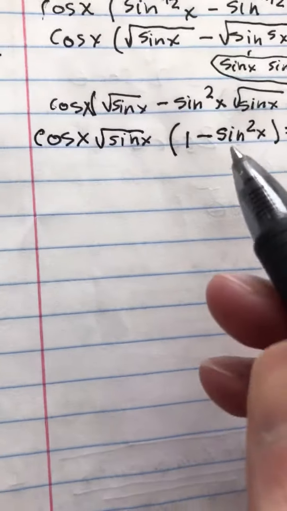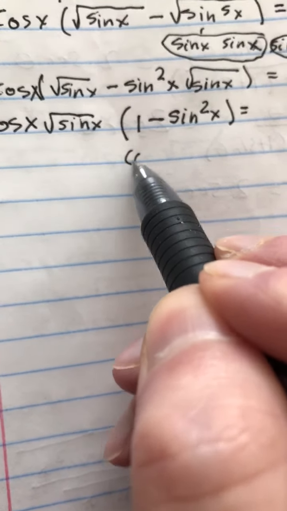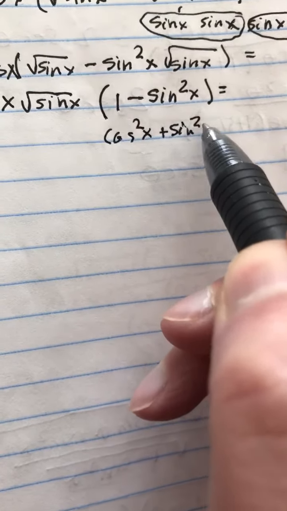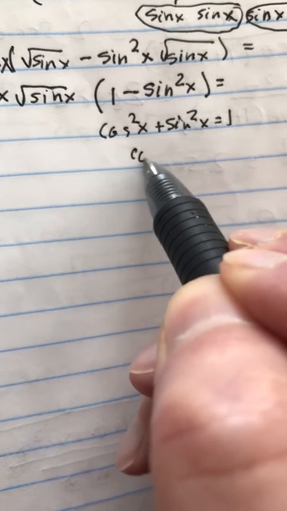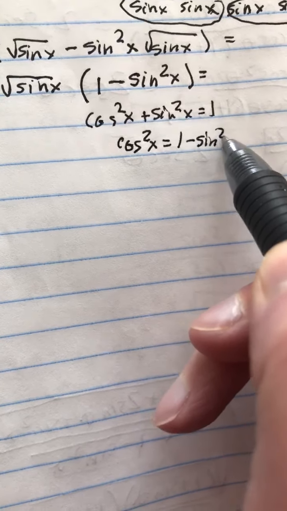Okay, so this right here, we could use an identity. So we know cosine squared x plus sine squared x equals 1. So cosine squared x equals 1 minus sine squared x.